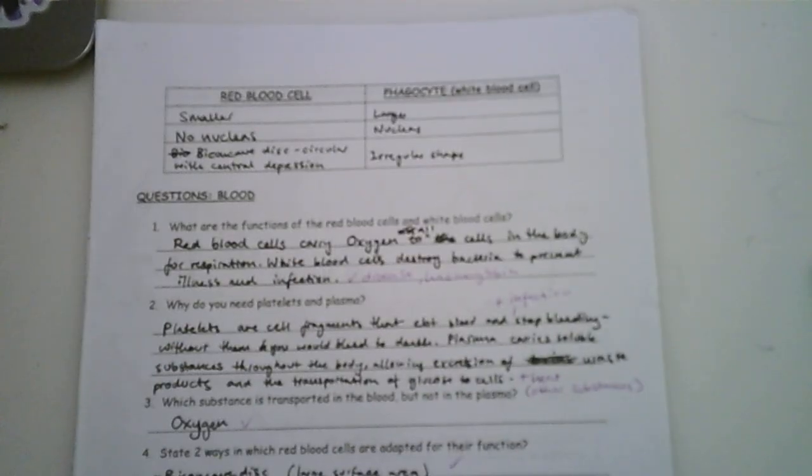The difference between red blood cells and white blood cells: red blood cells are smaller, they have no nucleus, and they're a biconcave disc, which is just circular with a central depression. Phagocytes, which are a type of white blood cell, are larger, have a nucleus, and have an irregular shape.